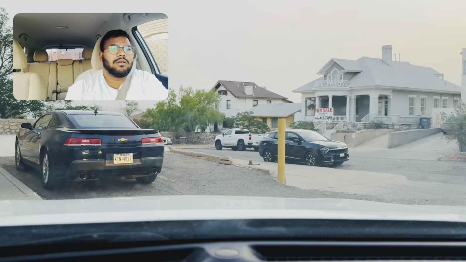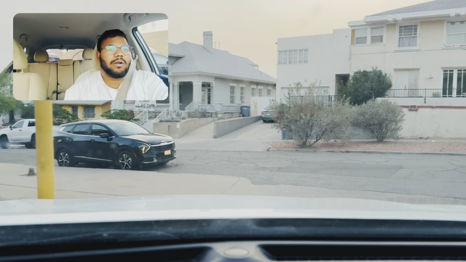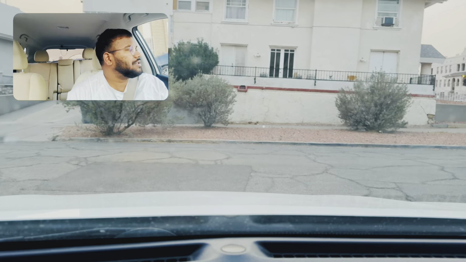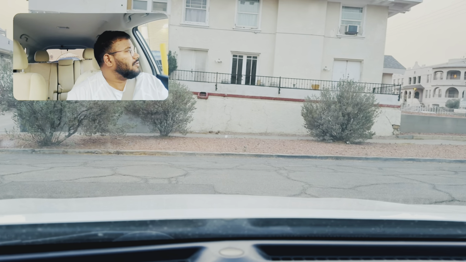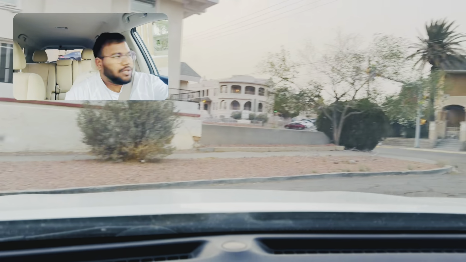So let me go around this neighborhood, which is my apartment's neighborhood, and I'll explain those signs when I see them on the road. Okay, so let's go. This is my apartment and I'm starting on the road. Always check on the left side if there is any car, and wait for them to cross so that you can go on the road.